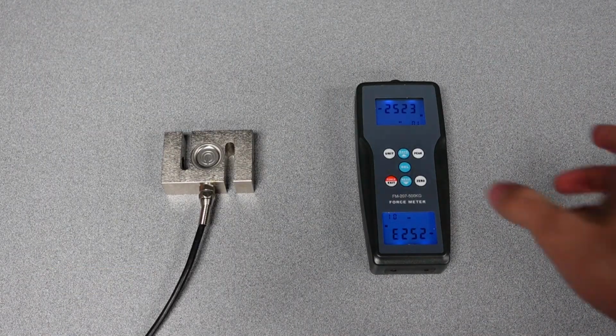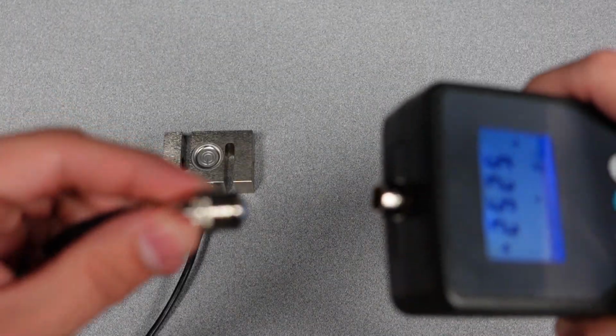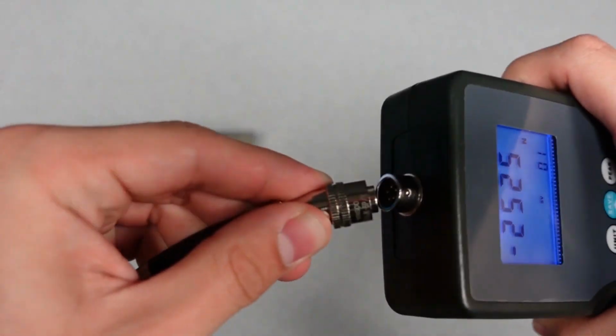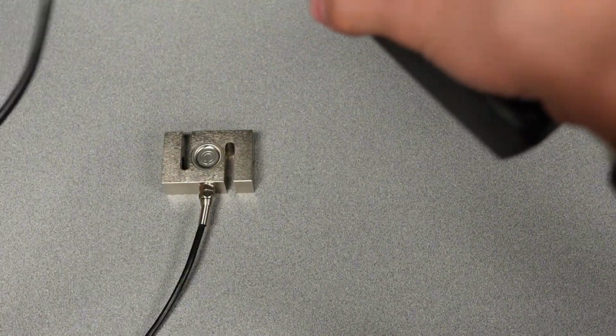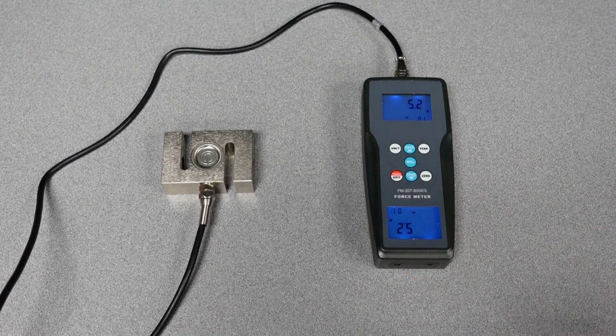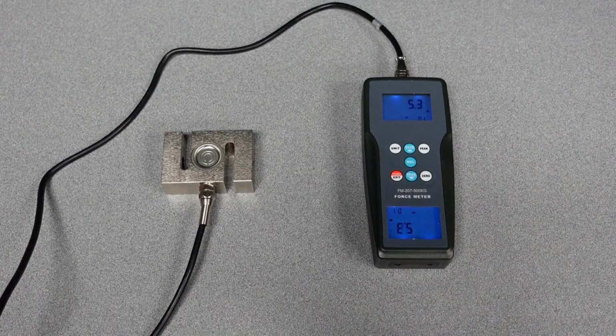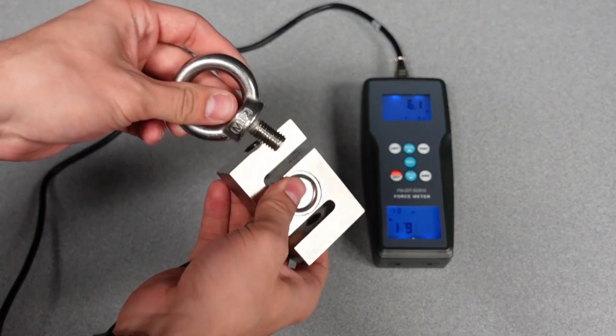The force gauge measures both push and pull forces in 3 different units. To start using the force gauge, plug the sensor into the port at the top of the device, being sure that everything is lined up properly. If you are measuring a push force, you can leave the sensor as is, but if you are measuring a pull force, you can screw in the suspension links to attach your bodies to.